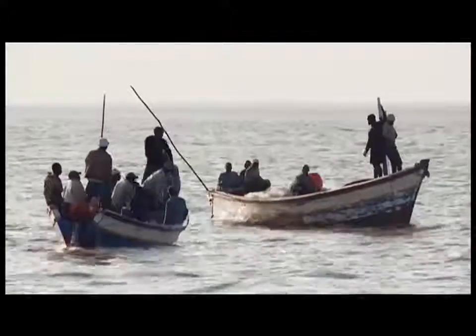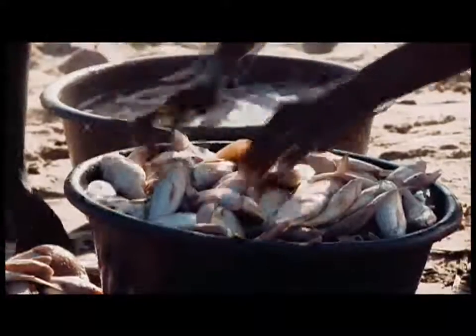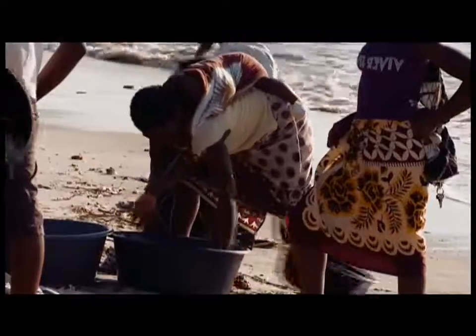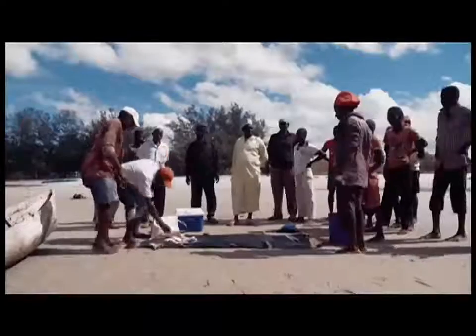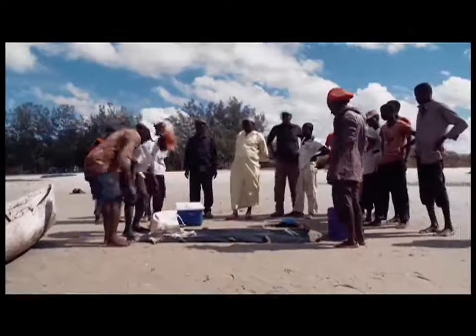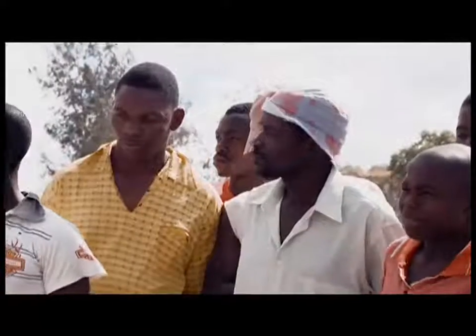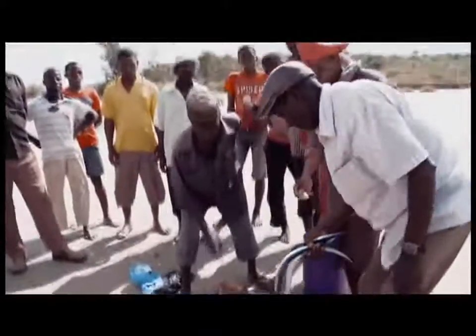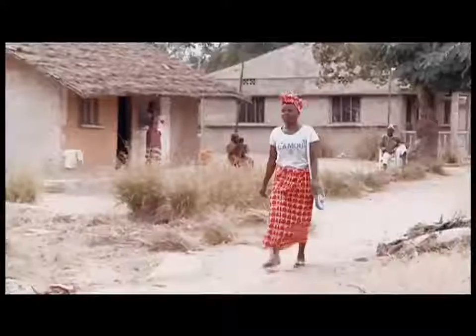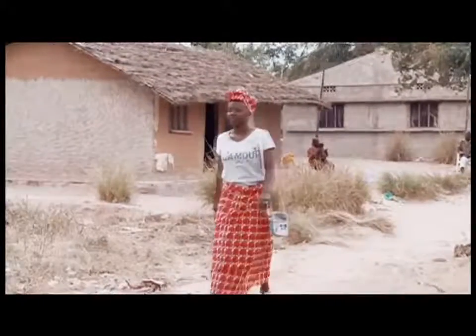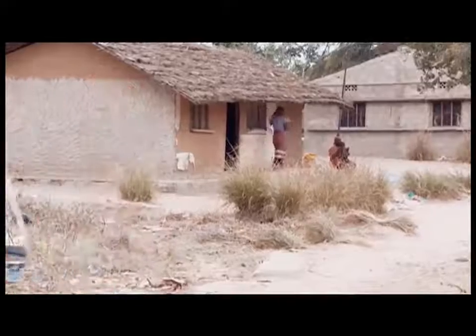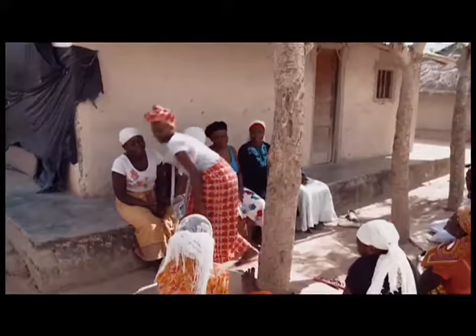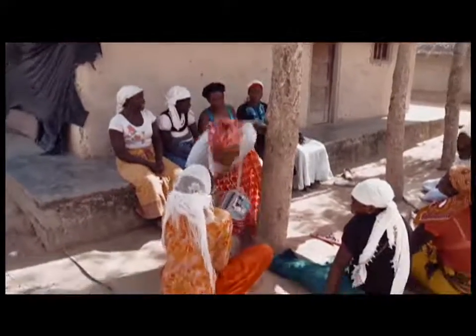This fishing community on Mozambique's northern coast has been hit hard. People here are suffering from high rates of malnutrition, but that's not all. The greatest concern is the high rates of HIV infection and AIDS, the main cause of death in adults and young people across Mozambique. Poor nutrition makes it even more difficult for people to fight the disease. 21-year-old Alima Artur is the daughter of one of these fishermen. A few years ago, she suddenly started suffering from an unknown illness.